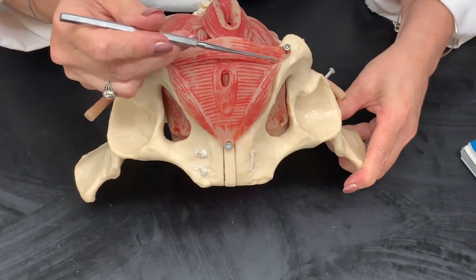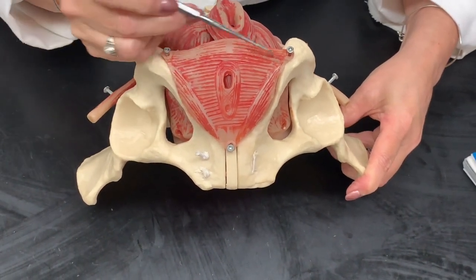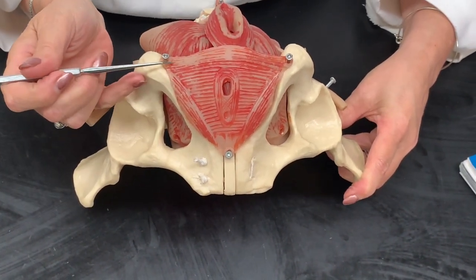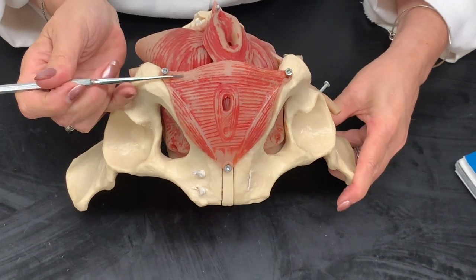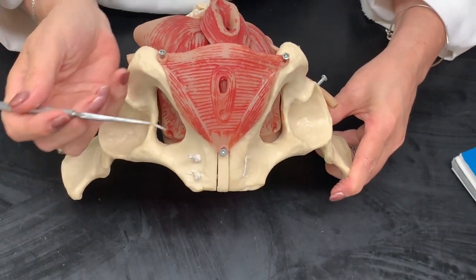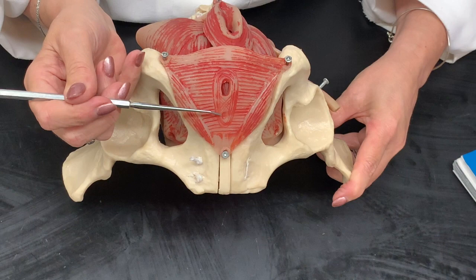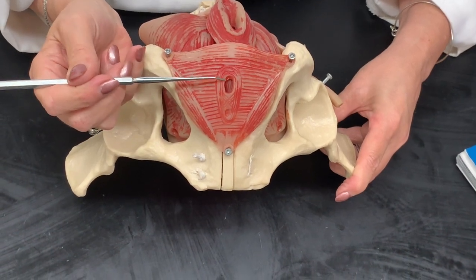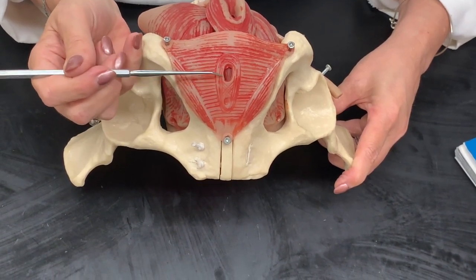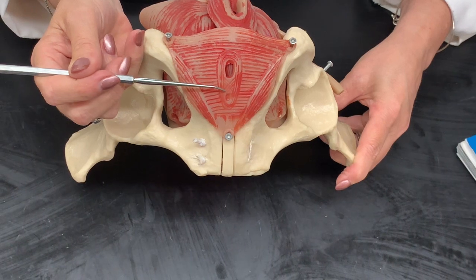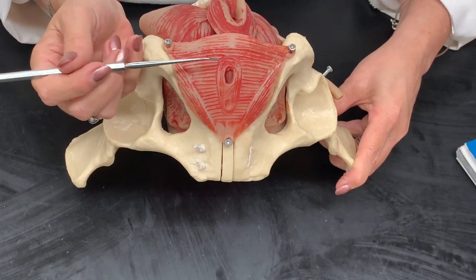Also in front, we see a triangle region here. This is called your UG diaphragm. The UG diaphragm stands for urogenital. So we have the opening for the urethra and for the vagina on a female, which are your urinary and genital openings.